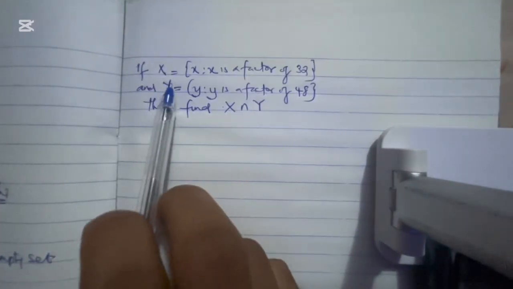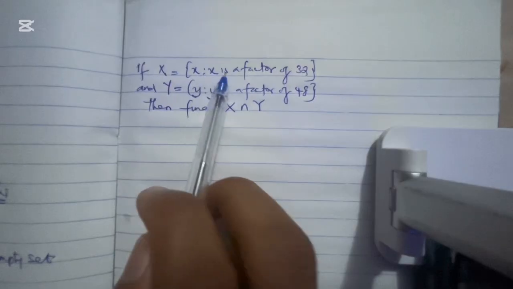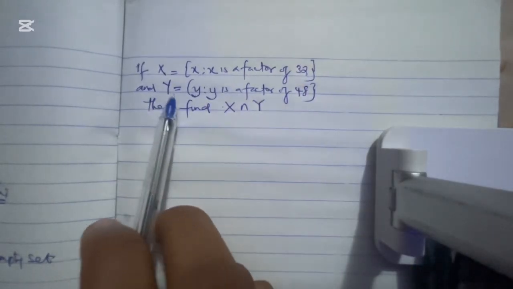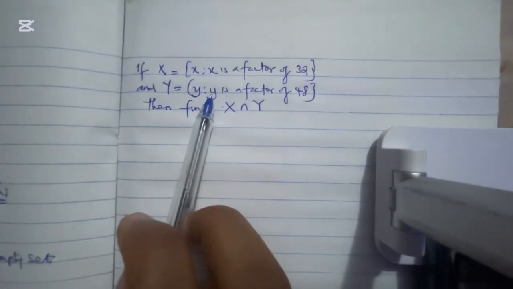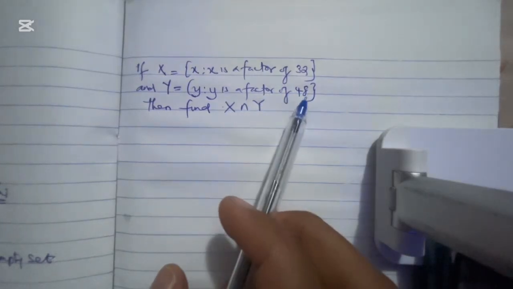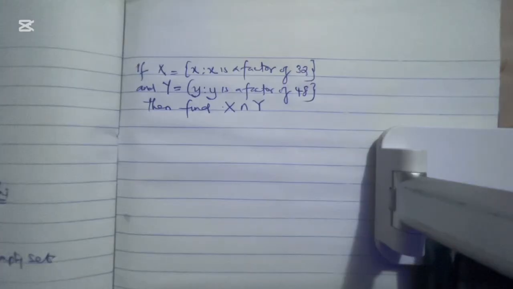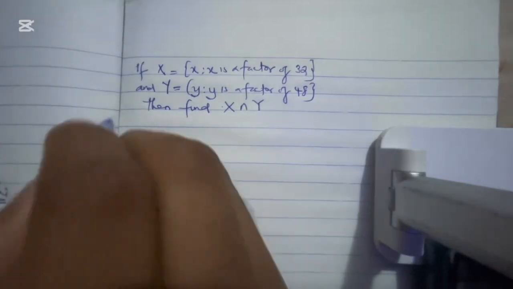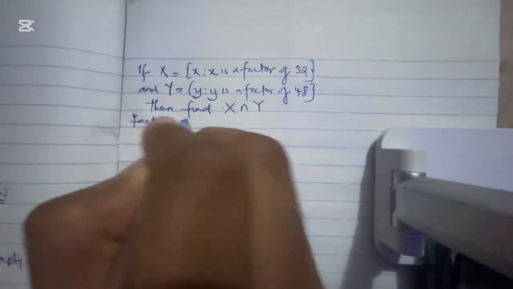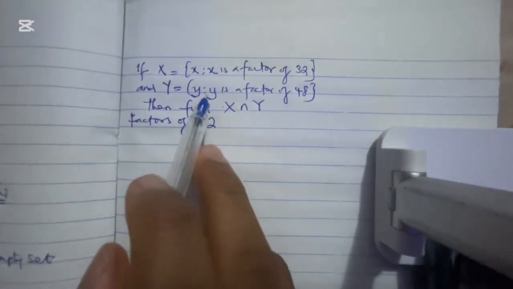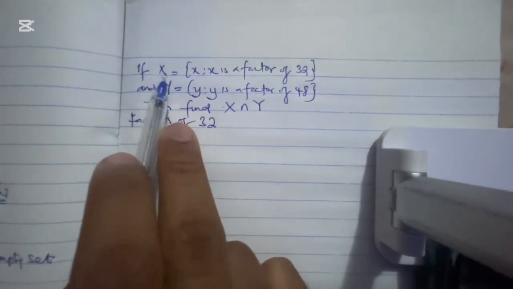All right, so now let's look at a question, a past question. The question says, if x is x such that x is a factor of 32 and y such that y is a factor of 48, then find x intersect y. This is a very simple exercise. First of all, we need to know the factors of 32 so we can have the exact values that are supposed to be in this set.